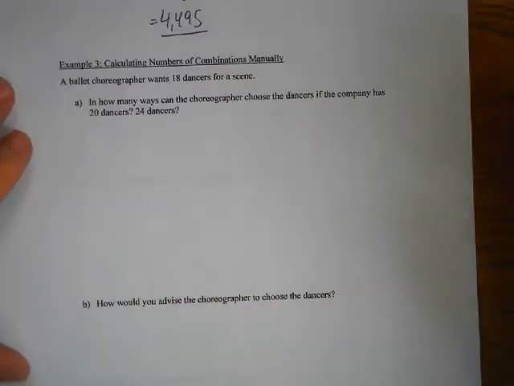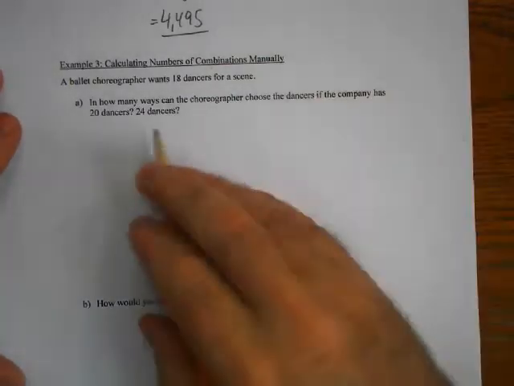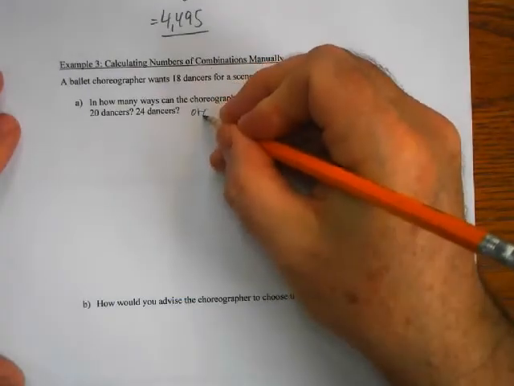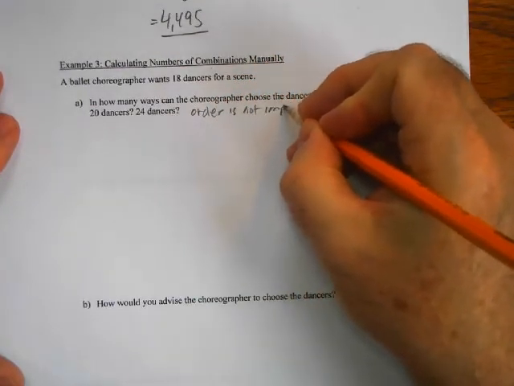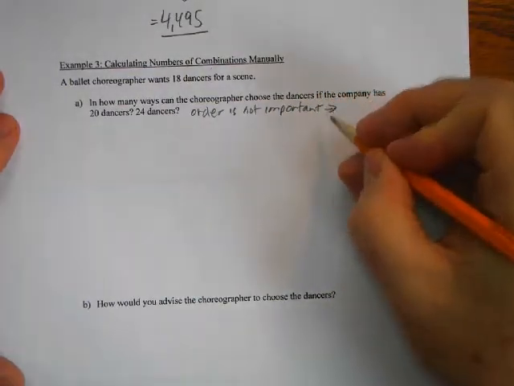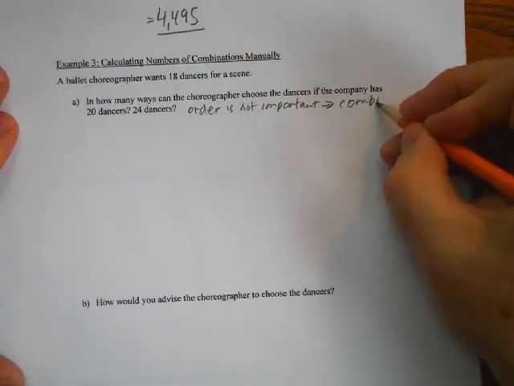You assume that there's no specific roles. It's just the whole group. So in this case, we'll make the assumption that order is not important. You don't have to write this every time. I just want to make sure this is part of your thought process. So order is not important, therefore it's a combination.